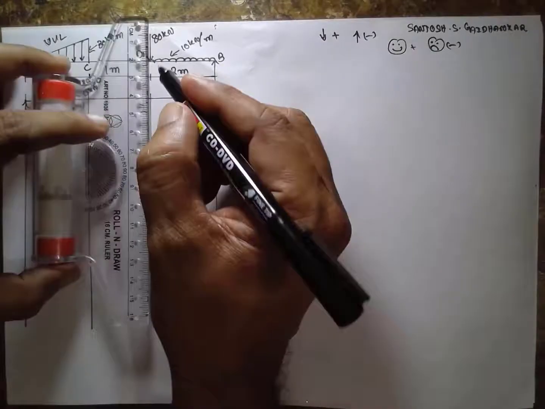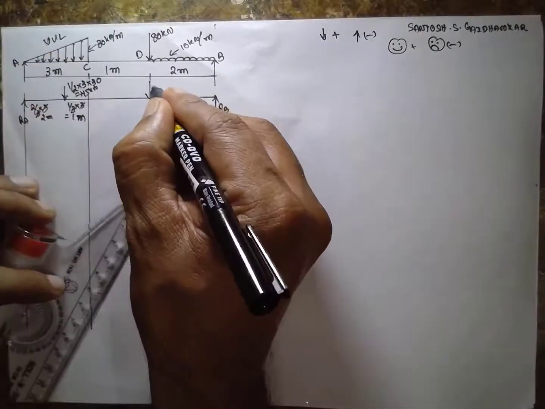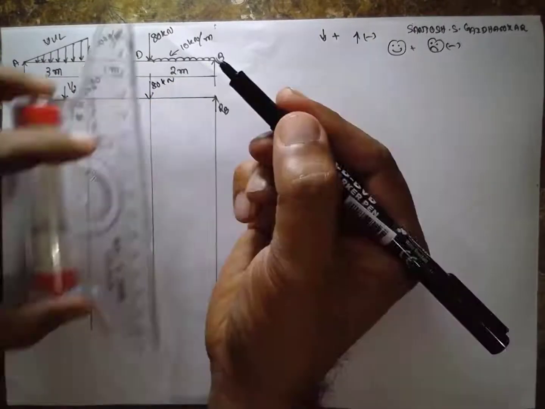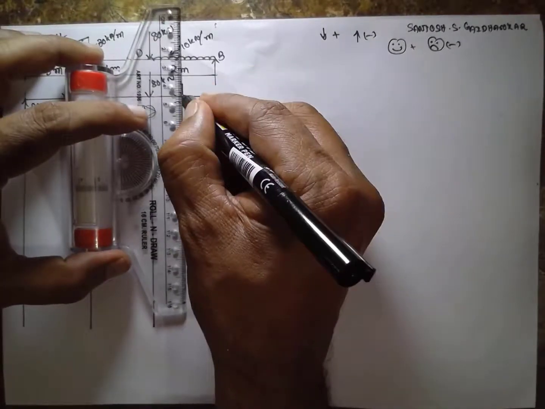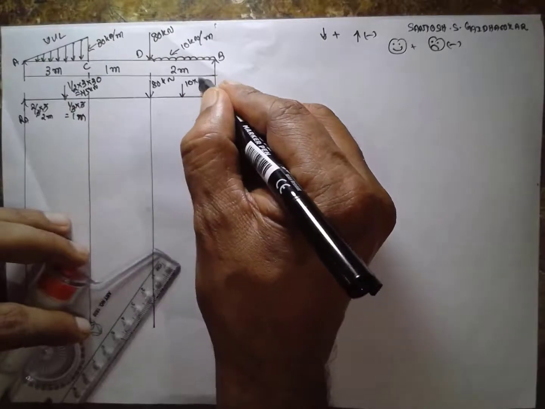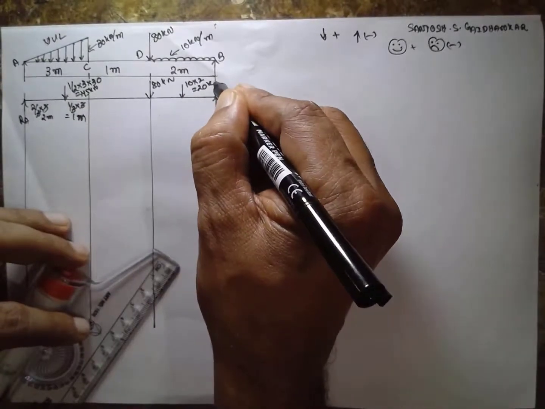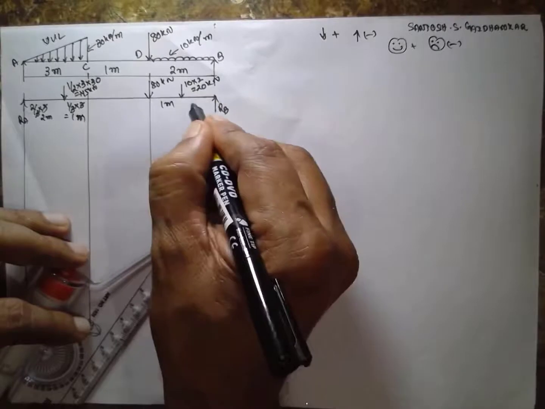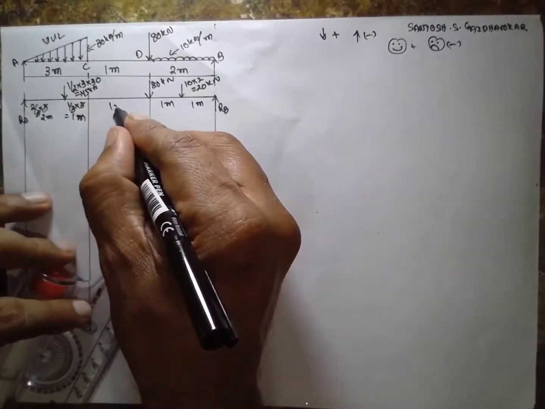Next, this part acting downward, 80 kilonewton. It is UDL. Exactly at the center you have to take it out. That is 10 into 2 you have to do. It will be 20 kilonewton. And 1 meter this side, 1 meter this side.